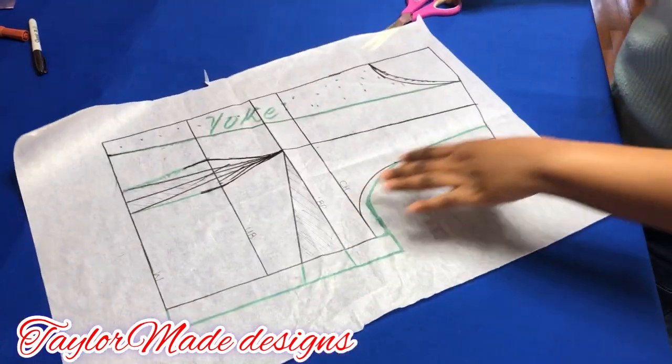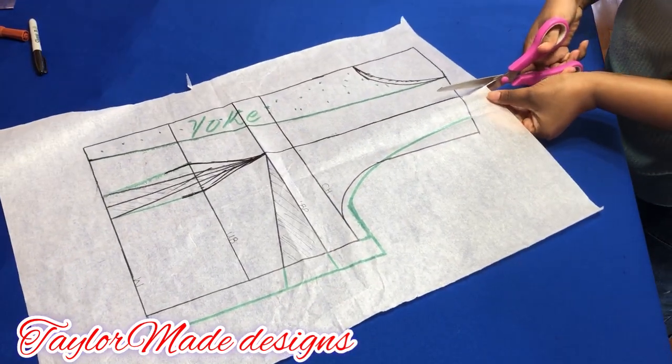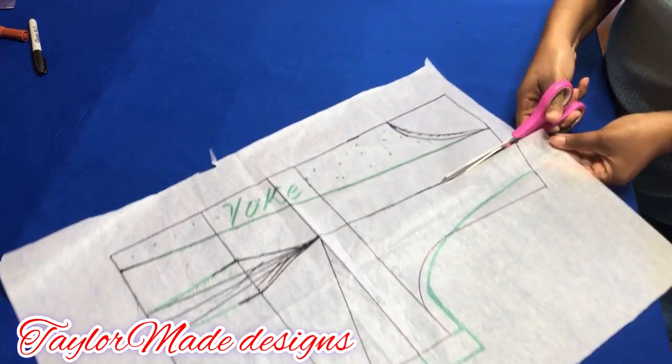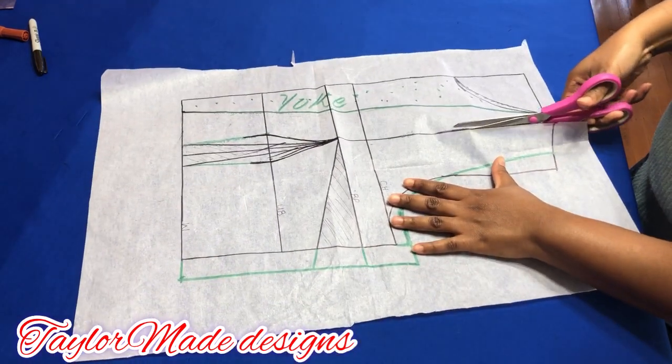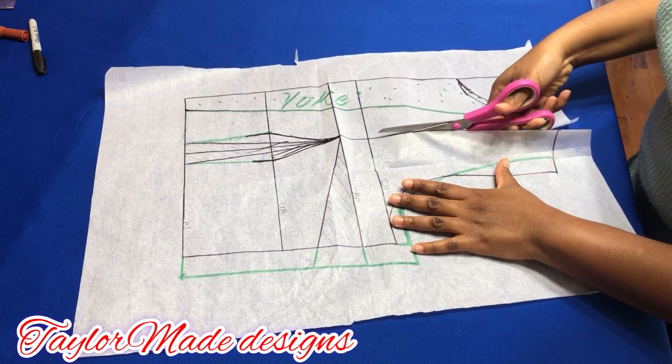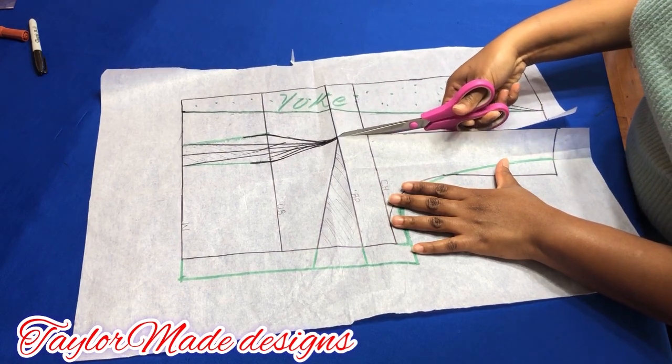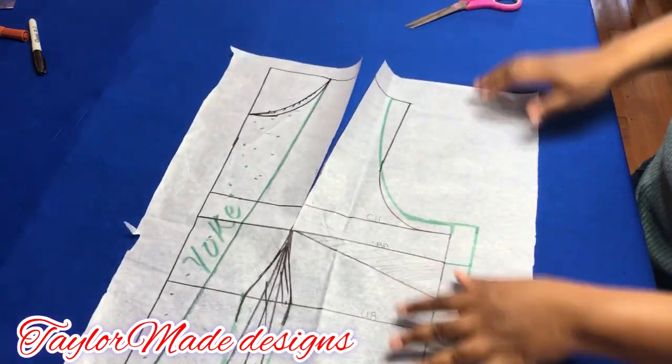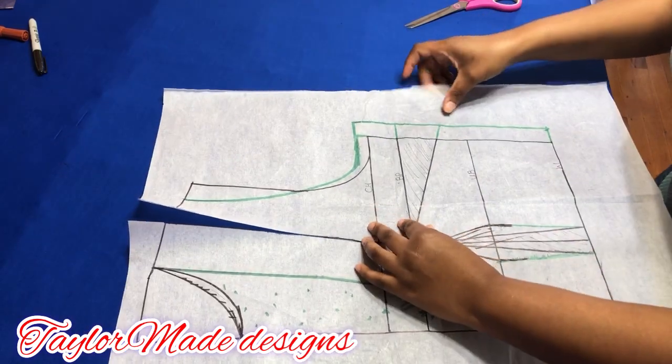And I'm going to cut this open all the way down to the bust line right there. Stop there, and then you're going to close up this dart.